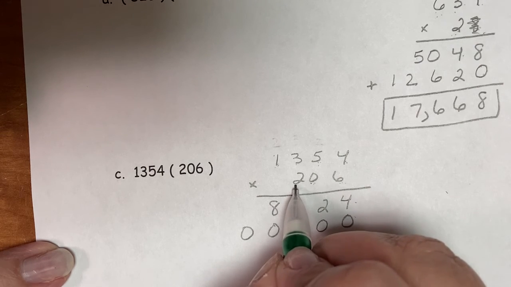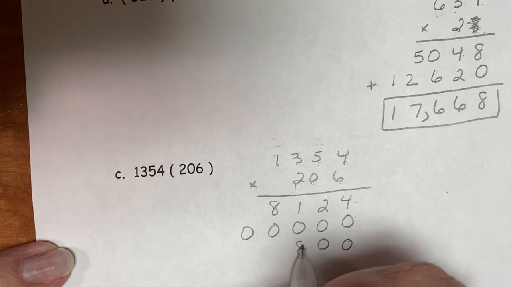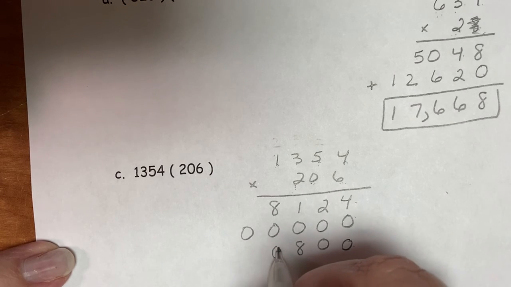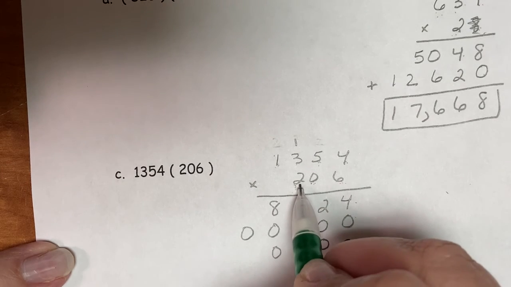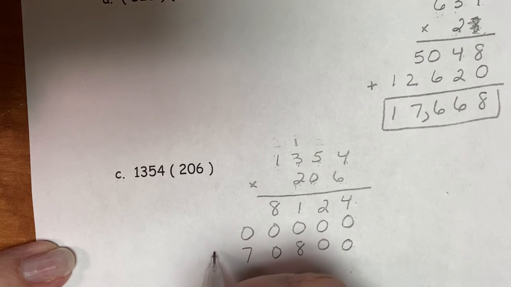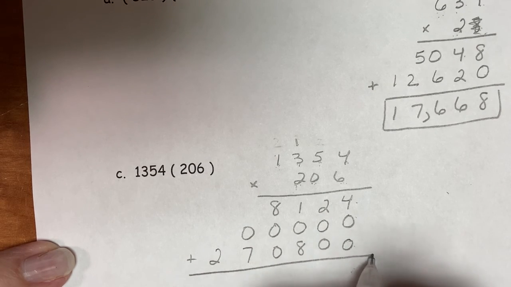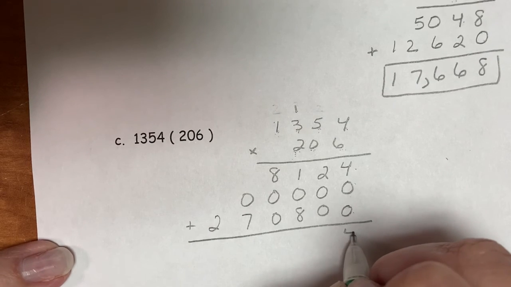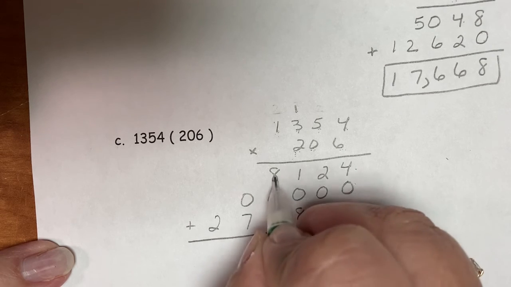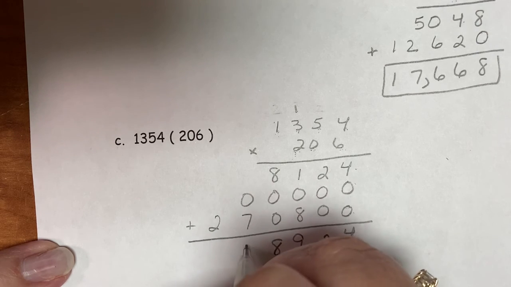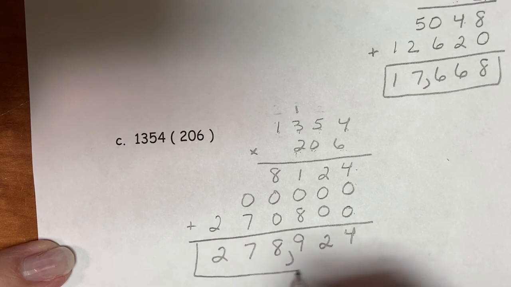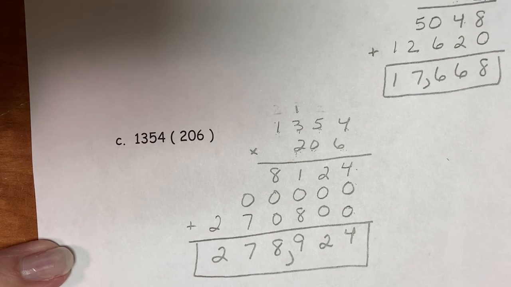All right, so here we go. Now we're dealing with the 2. So 2 times 4 is 8, no carrying. 2 times 5 is 10, carry a 1. 2 times 3 is 6, plus 1 is 7. And 2 times 1 is 2. And now I'm going to add these numbers together. So if I go down the columns, that's going to give me 4, 2, 9, 8, 7, and 2. And the answer is 278,924.